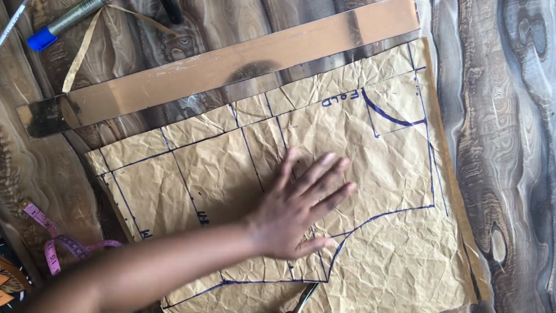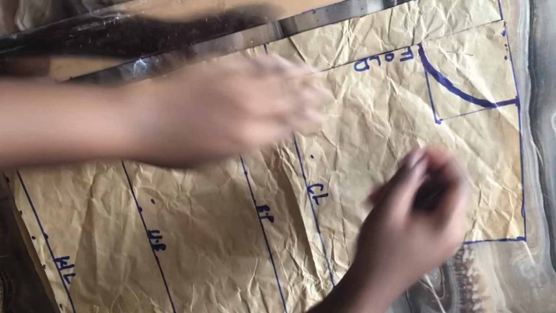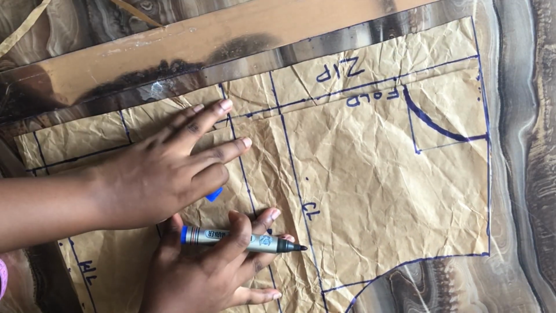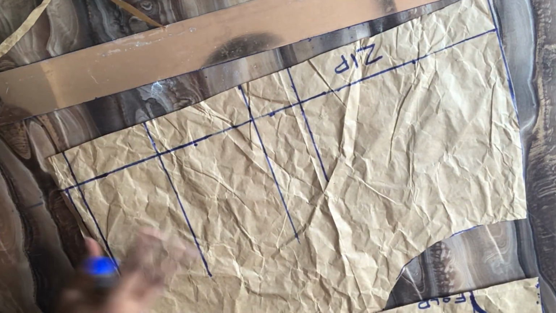So go ahead and cut out what you've marked out and remove the pin. You can go ahead to write zip on the zip allowance. So guys, for the back neck, it will be the same as the front.